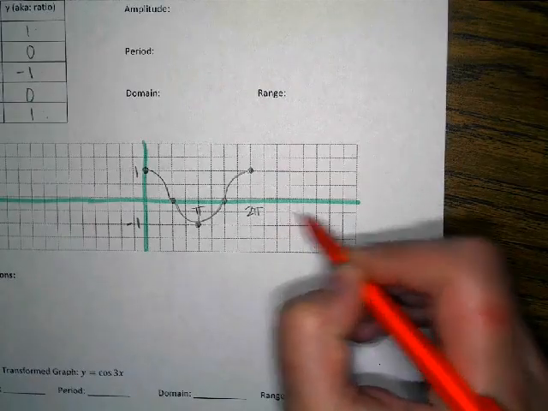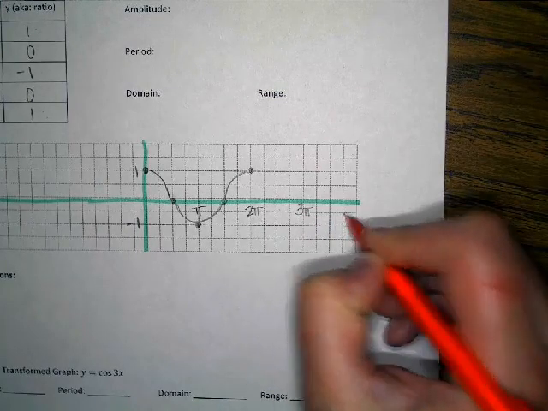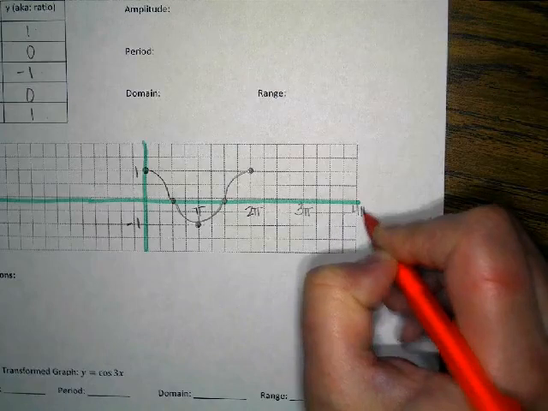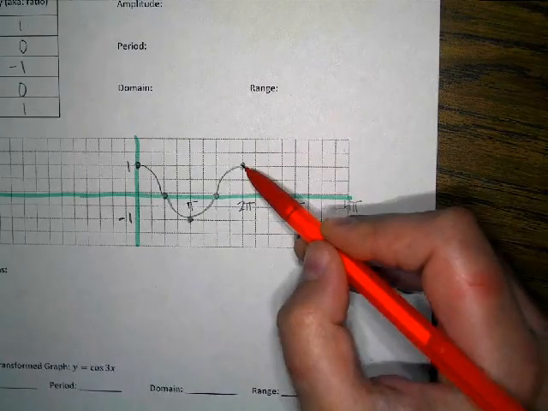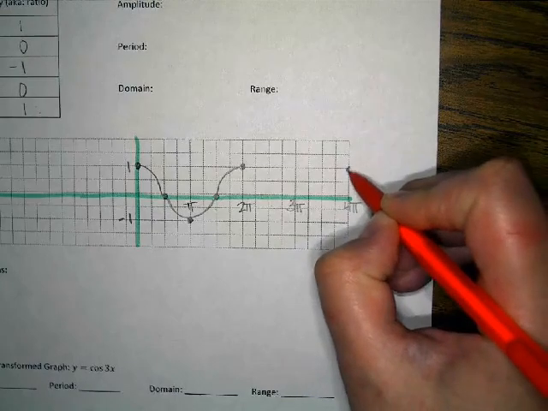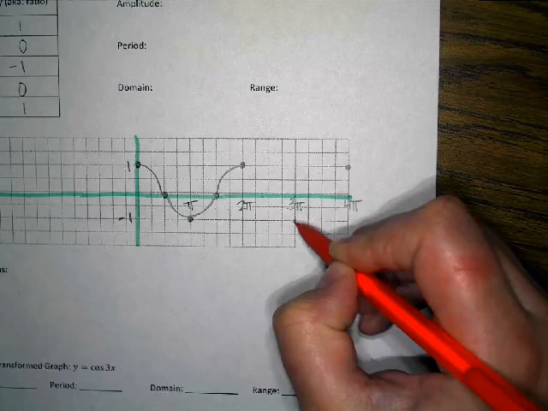So now I'm going to count 1, 2, 3, 4. There's 3 pi. 1, 2, 3, 4. There's 4 pi. And I'm going to do the pattern again. I'm going to start at 1, end at 1, and in the middle, dip down to -1.